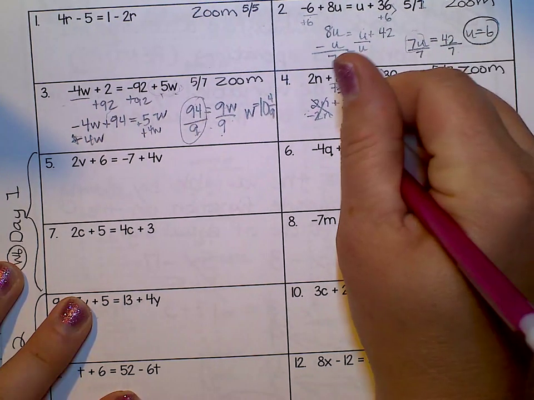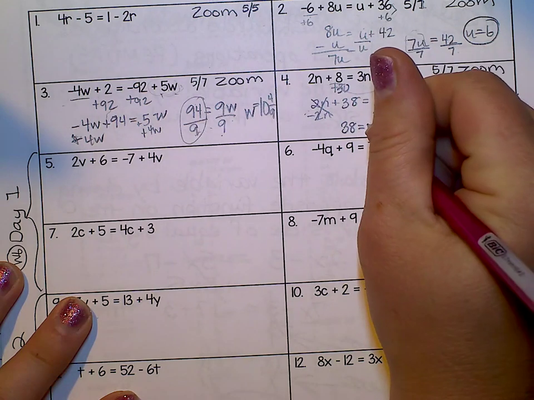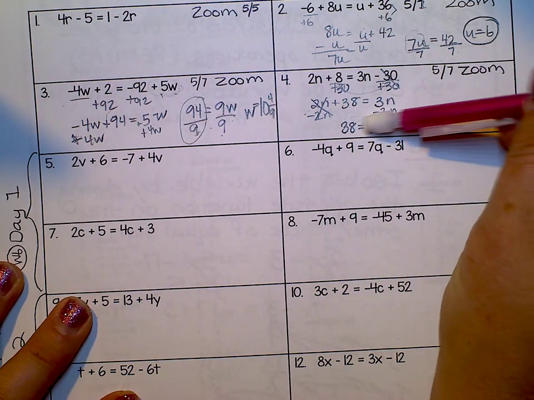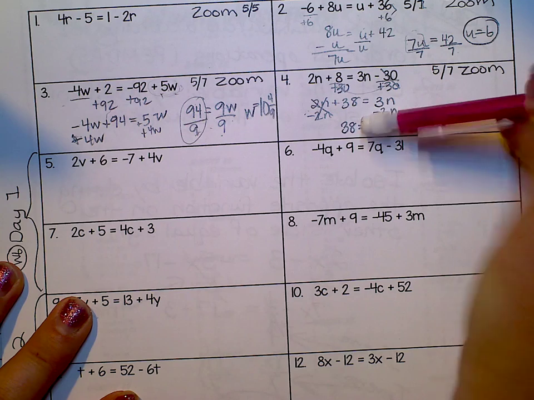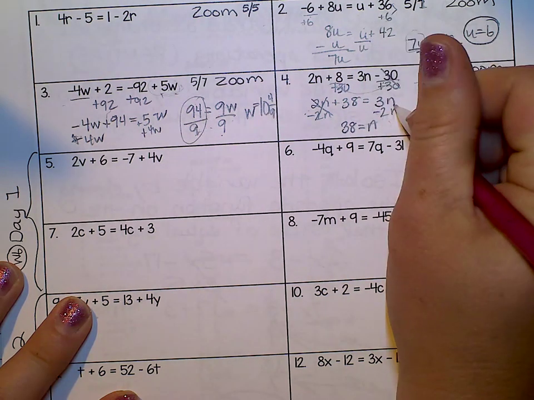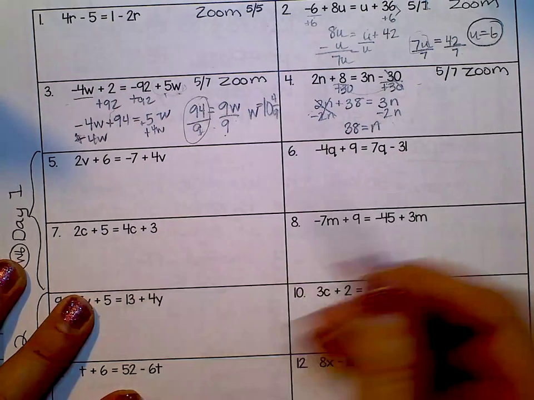And now I have 38 equals, not negative, just n, because that would be just 1 by itself. So we're done.